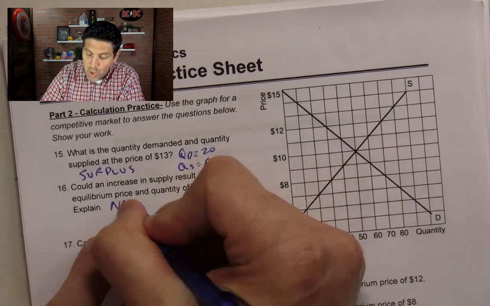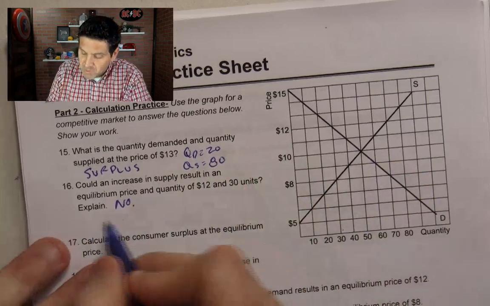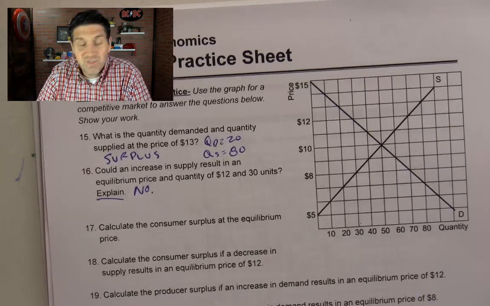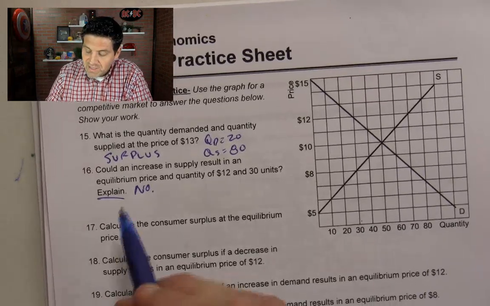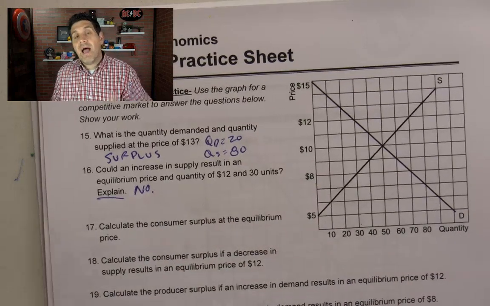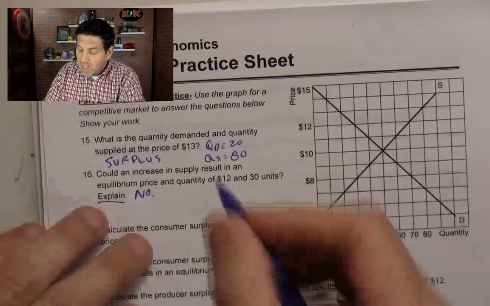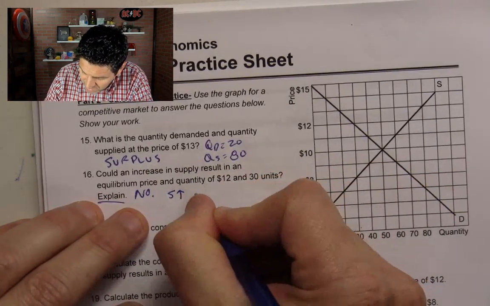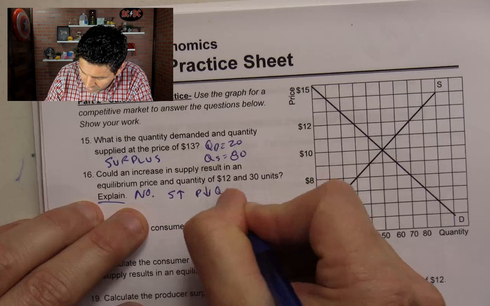The answer is no, it can't. And there's an explain. Now, professors, teachers, the AP test, your final exam in your college level class, you see the word explain, you've got to explain. If you wrote no, you get no points. Why? Like, the answer is no, but why? There's multiple ways to explain it, but basically when supply increases, price will go down, quantity will go up.